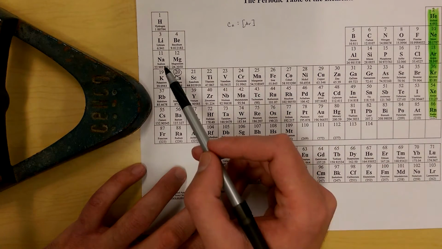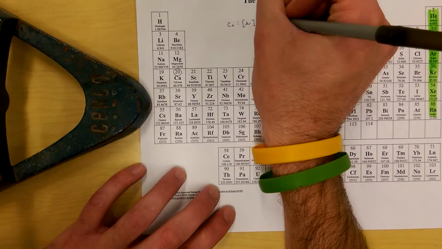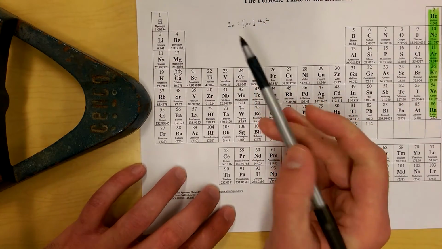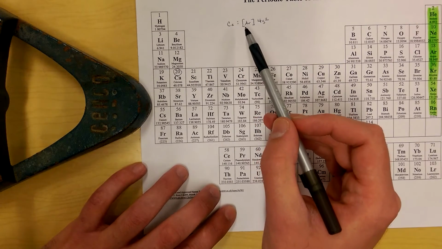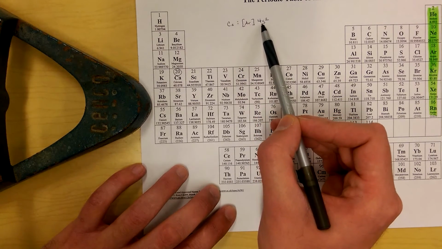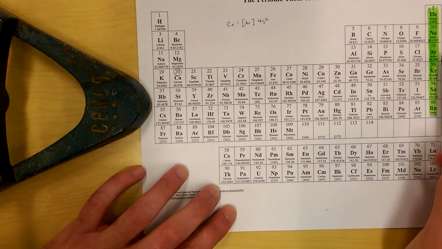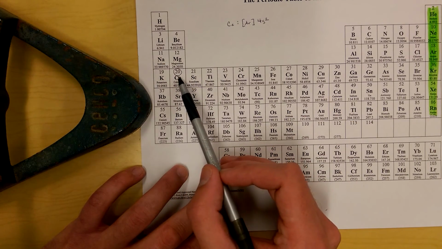We also know that calcium's got 1, 2, 3, 4th row, and it's the second thing in the s orbital. So the noble gas electron configuration for calcium would be argon plus 4s2. That tells me that the electron configuration for argon is built into this plus 4s2. So we go argon a little bit further and we get to calcium here.